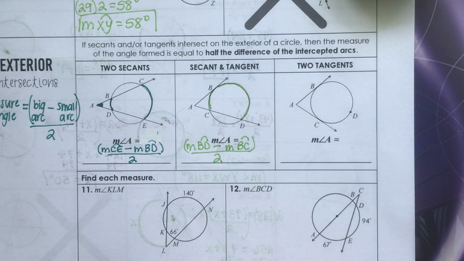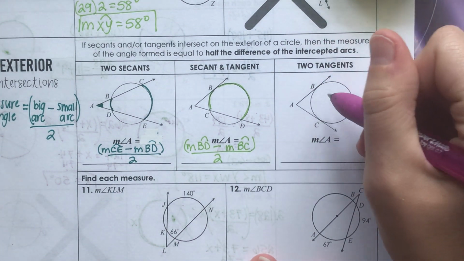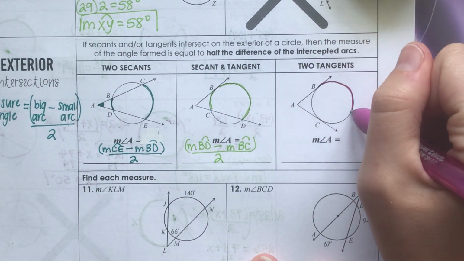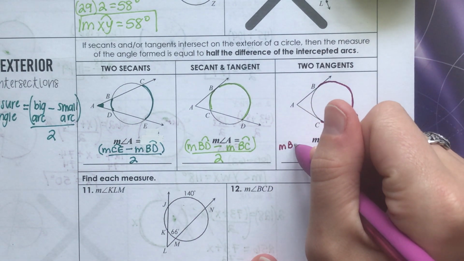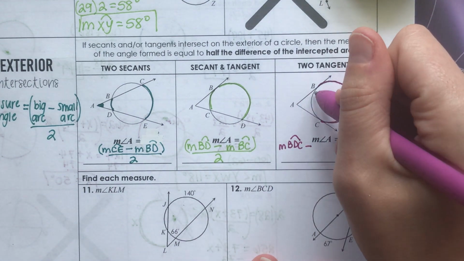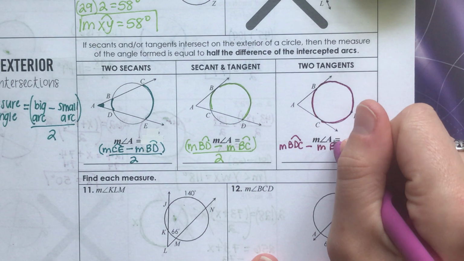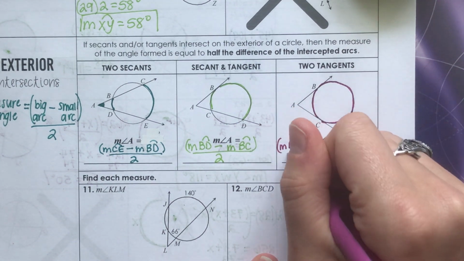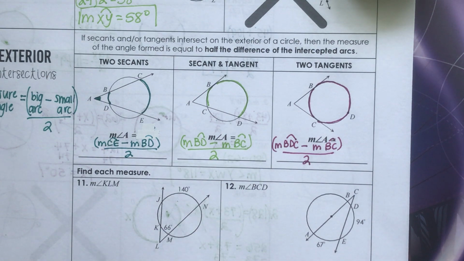Same with the last one, two tangents. The big one is BDC, big arc, minus the small arc, which is BC, divided by 2. I'm going to do that every single time. Big minus small divided by 2.